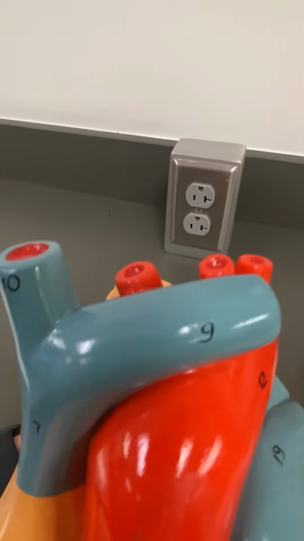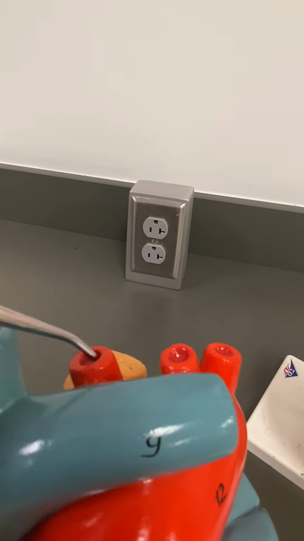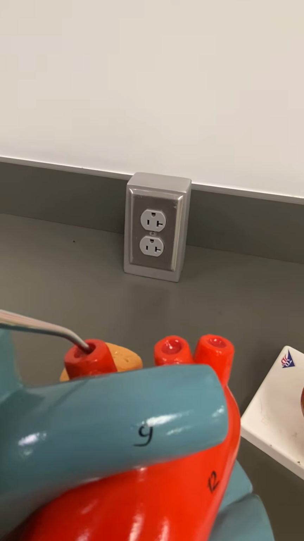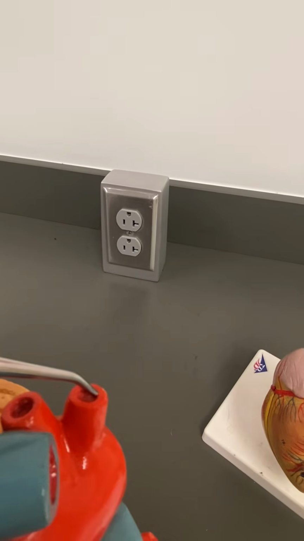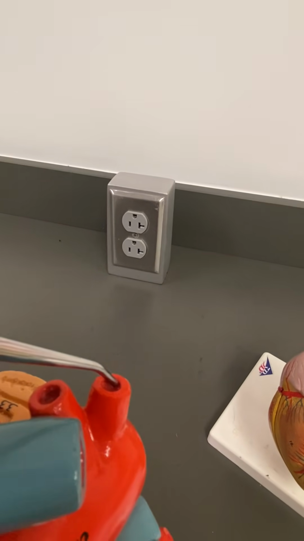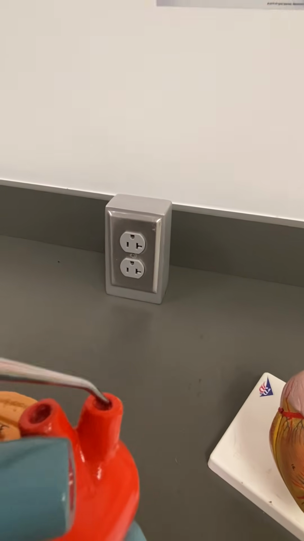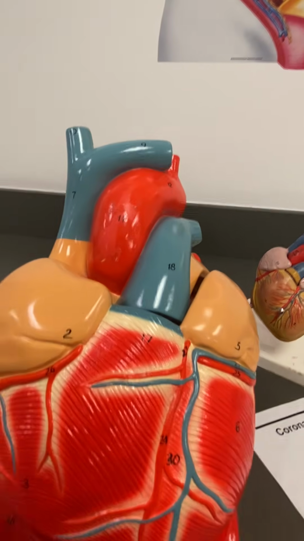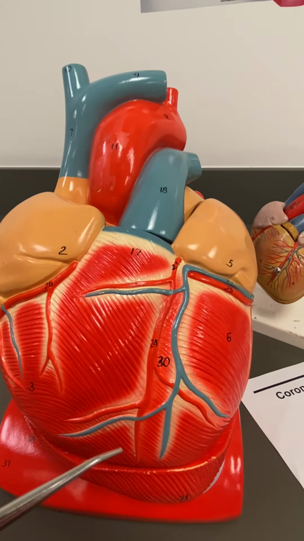Now the three branches off of the aortic arch: this first branch off the aortic arch is the brachiocephalic trunk. Then we have the left common carotid and the left subclavian artery. So left common carotid artery, left subclavian artery. I will discuss some of the other structures of the coronary circulation in a separate video, but let me go ahead and do the auricles here.